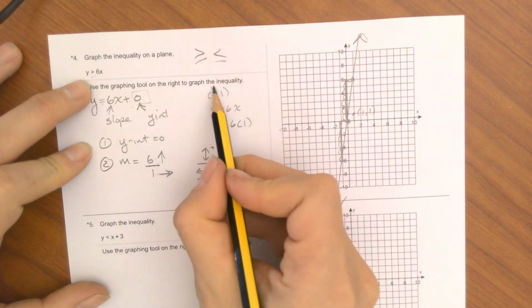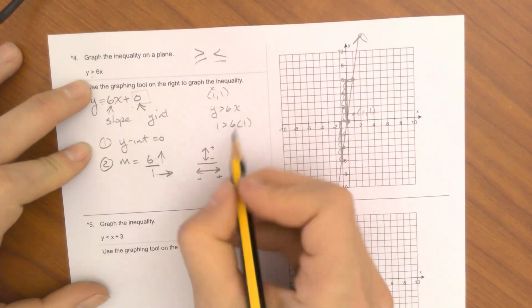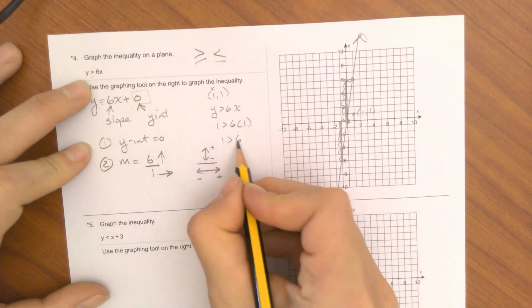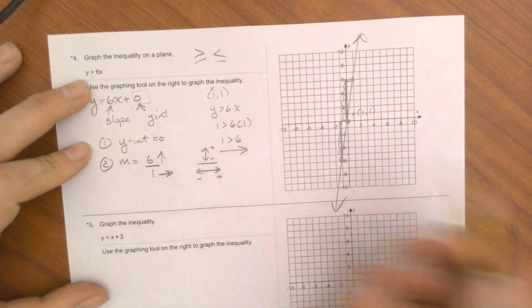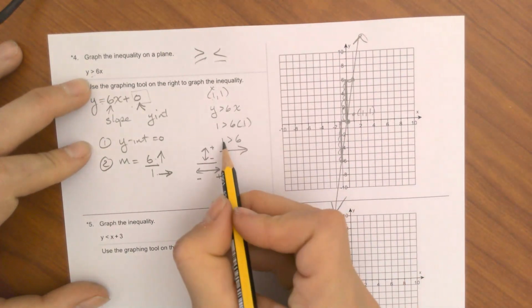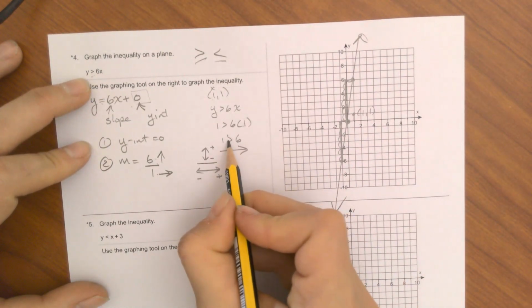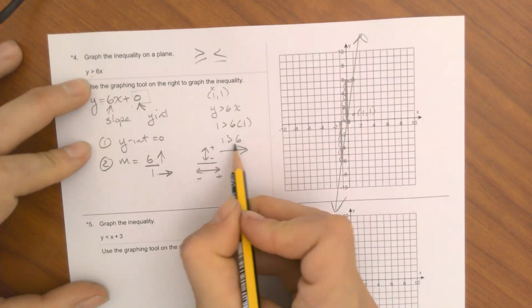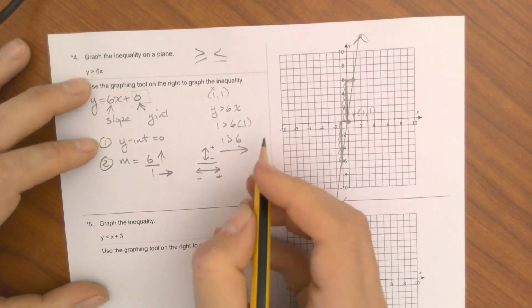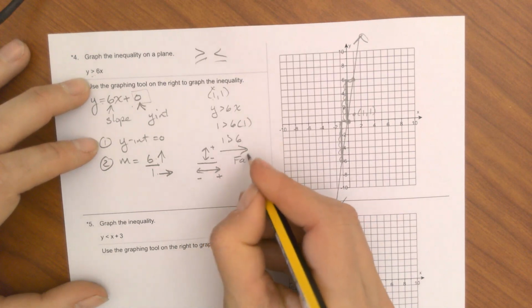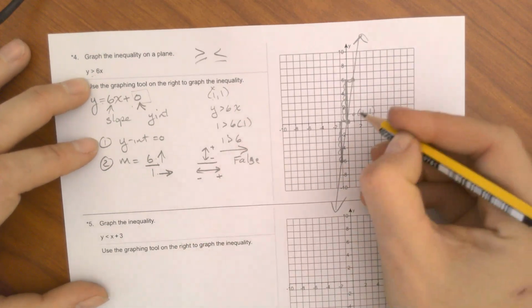So this is x. X is 1, y is 1, so I put it in. 6 times 1 is 6. Now I'm going to read it and see what it says and see if it's true or false. 1, here's the big side, so 1 is bigger than 6. No, 1 is not bigger than 6, so this is false. So that means this point is false.